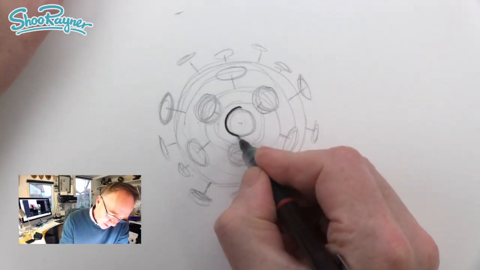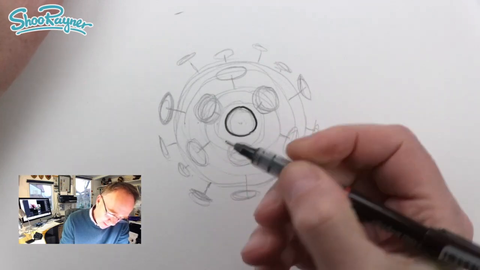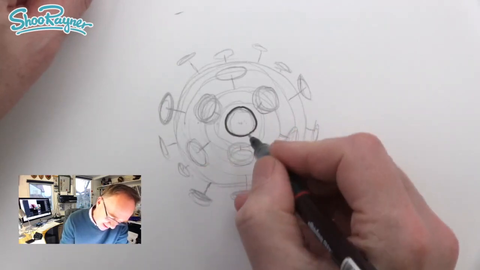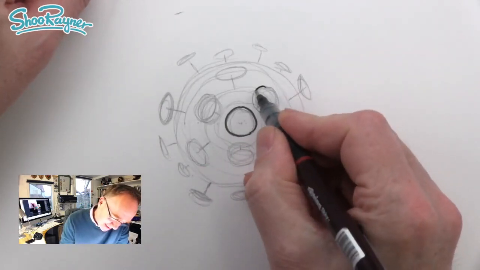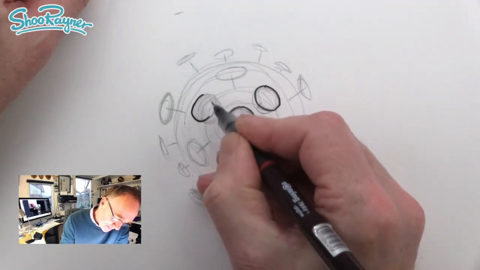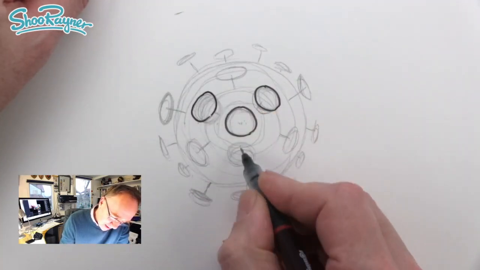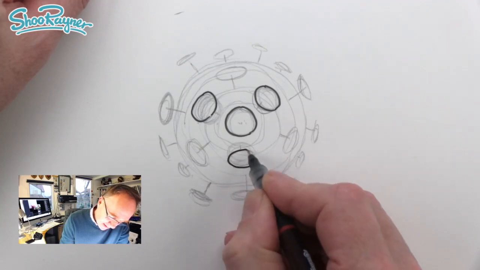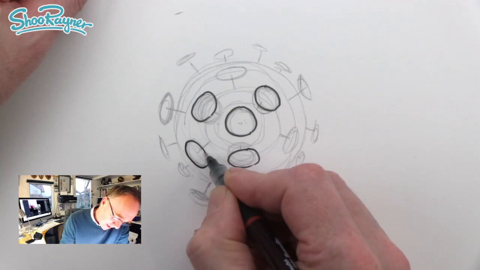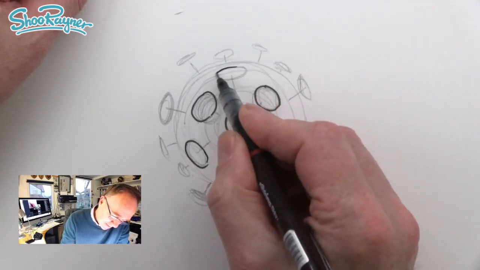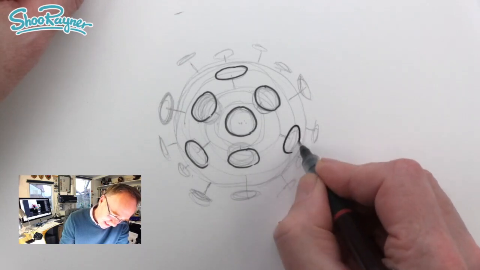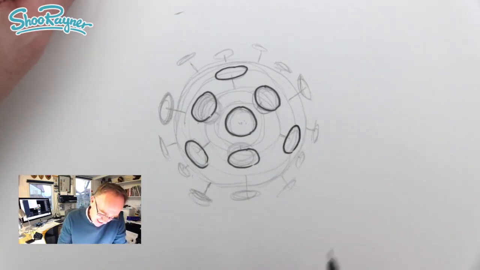So here I'm going to draw a circle, and my pen, the fibre has kind of split. Okay, so it's acting strangely today. Now these are going to be elliptoid, elliptical. These are going to be even more elliptical. So these are flatter ellipses. I'm sure I'm not using the right technical term.